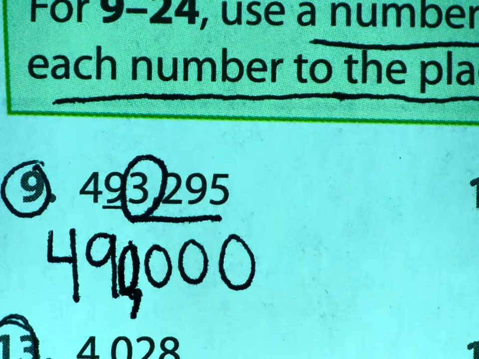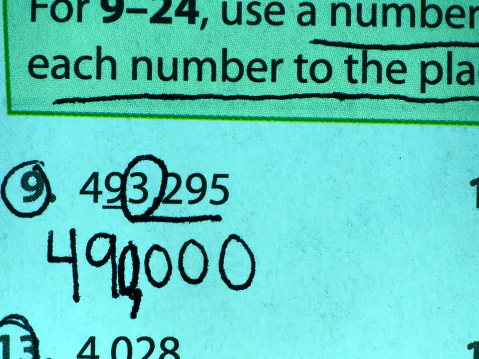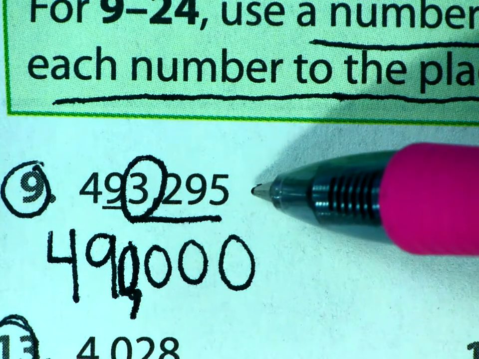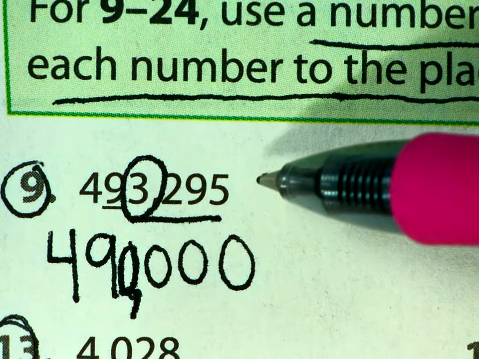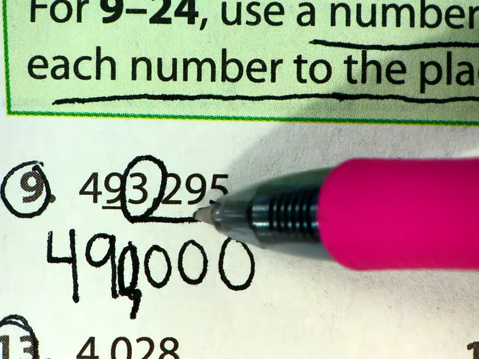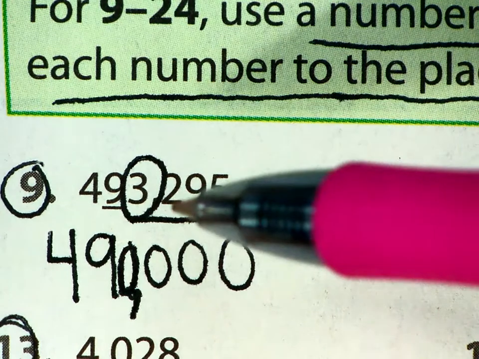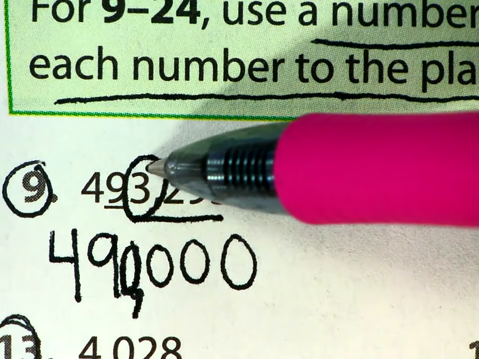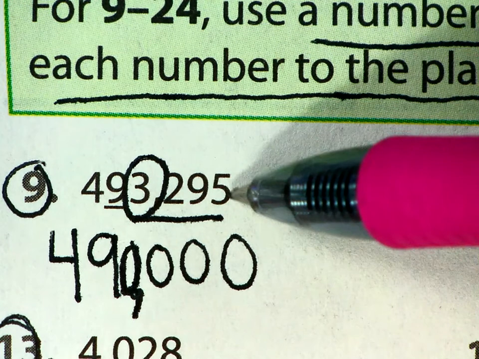Oops, I forgot a 0 in there. Sorry, guys. Let me squeeze it in. So now you need to think about this. After you round, I want you to go back and look at the number. This is an extra step. And if you're rounding to the nearest 10,000s place, what that means in your brain, you should be thinking the number 493,295.